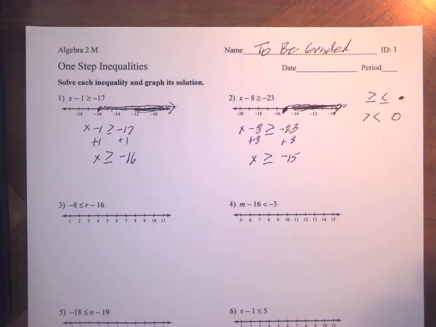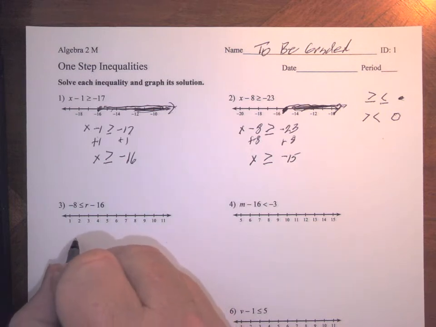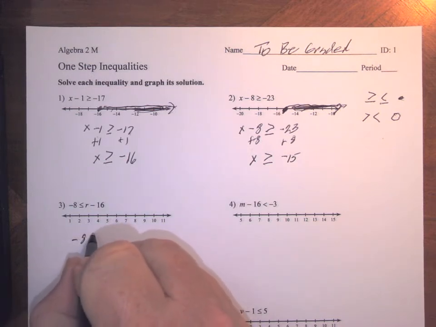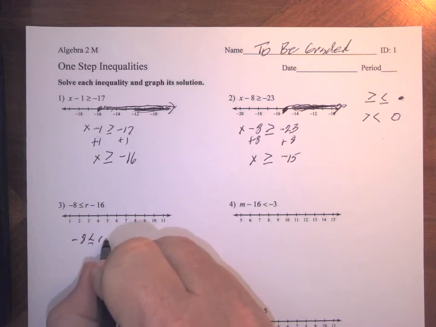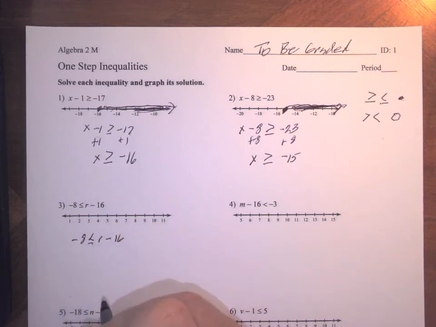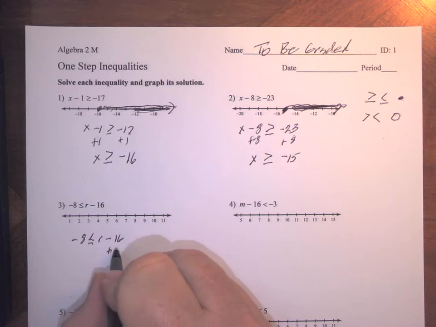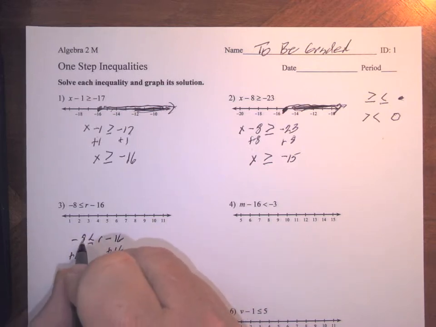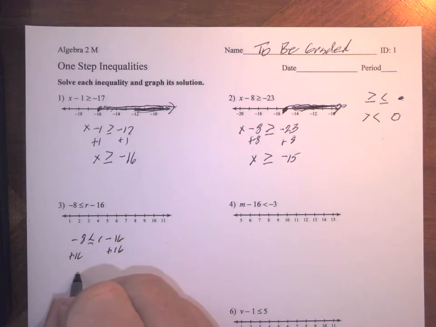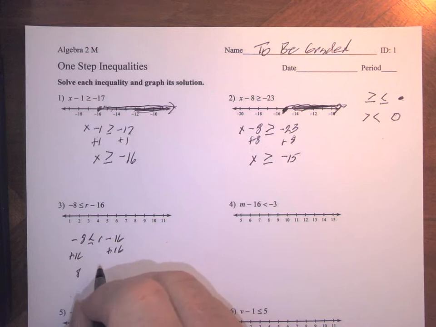All right. Next one, we've got negative 8 is less than or equal to r minus 16. If we add 16 to each side, negative 8 plus 16 gives us a positive 8, and that is less than or equal to r.